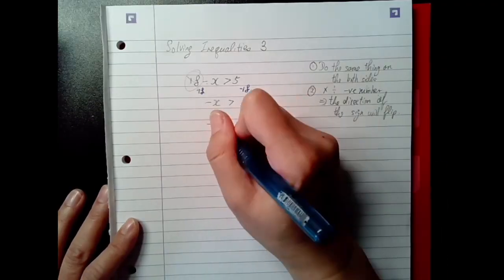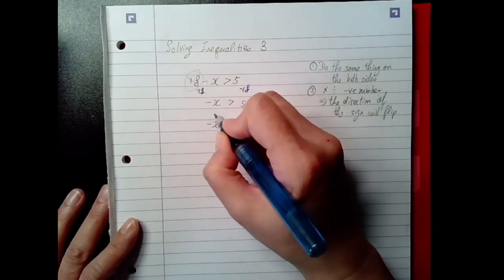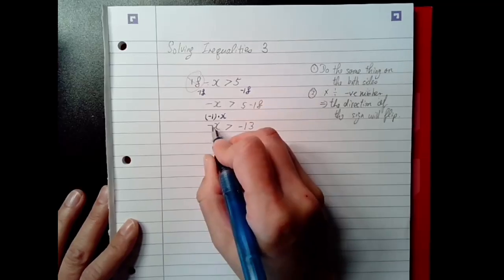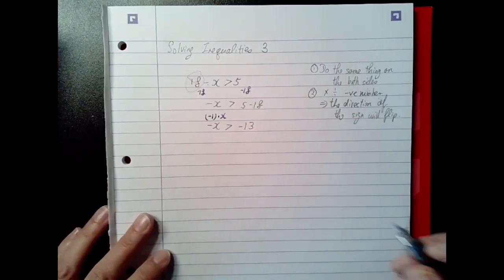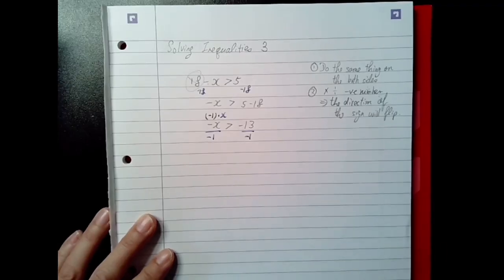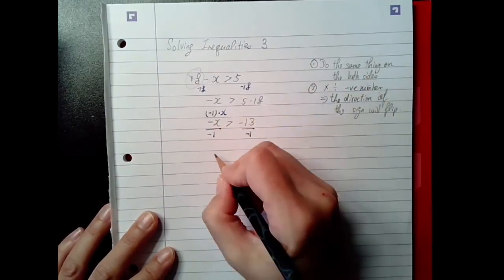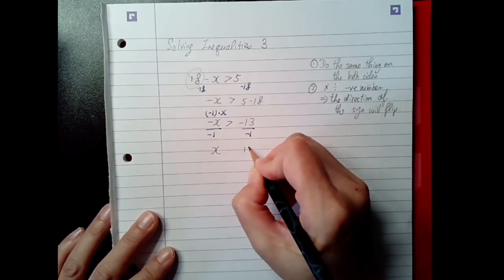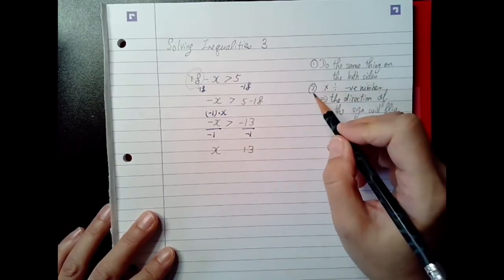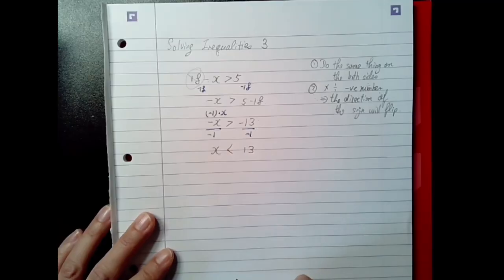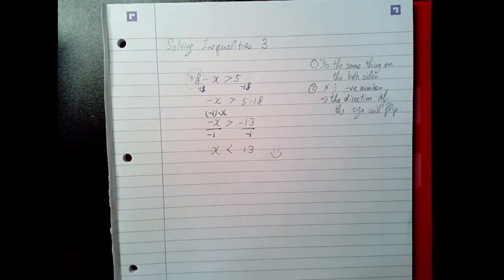Now to remove the negative, actually the negative x means negative 1 times x. We have a negative 1 to remove. So to do that, we will divide both sides by negative 1. And this will be gone. This will be x, and negative 13 divided by negative 1 becomes 13. And for rule number 2 here, we have to flip the sign. And this will be our answer.